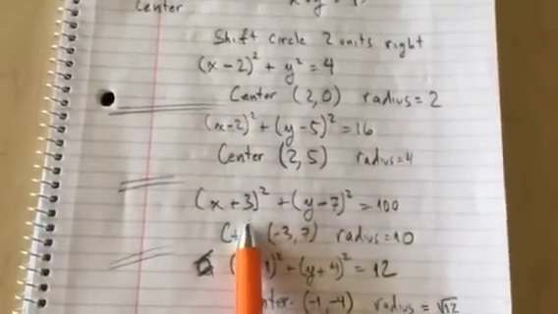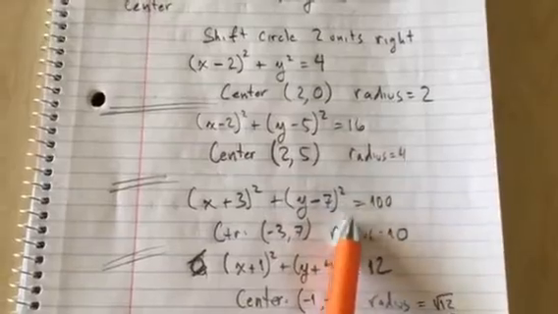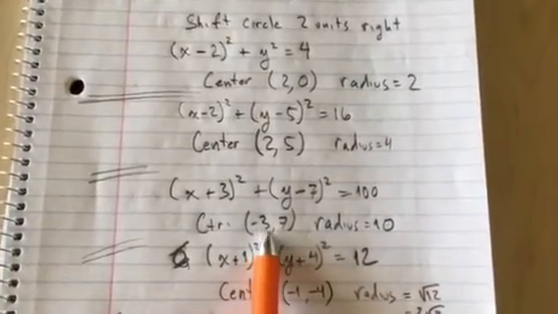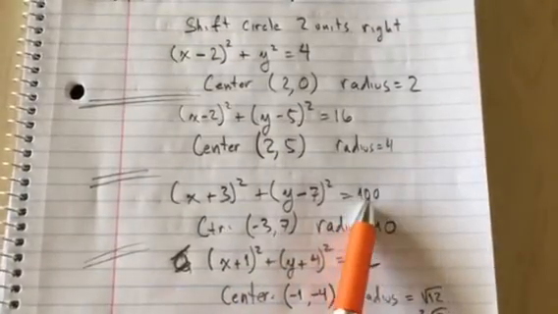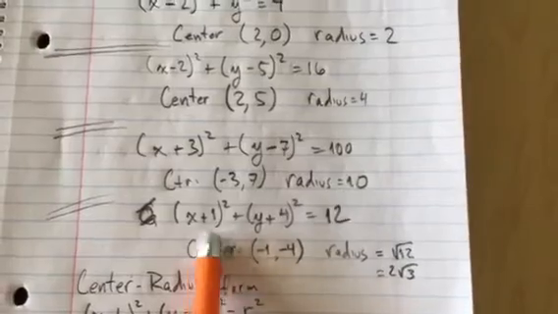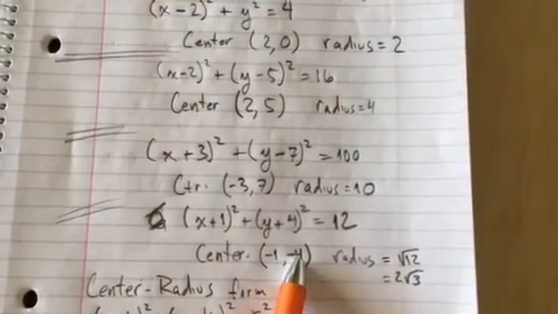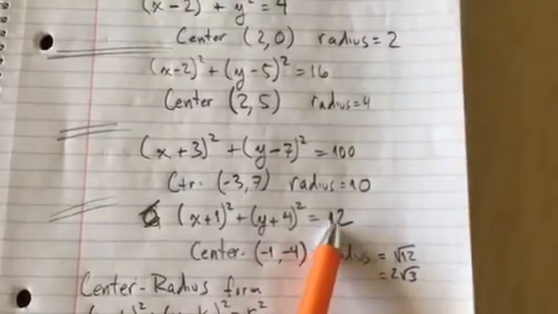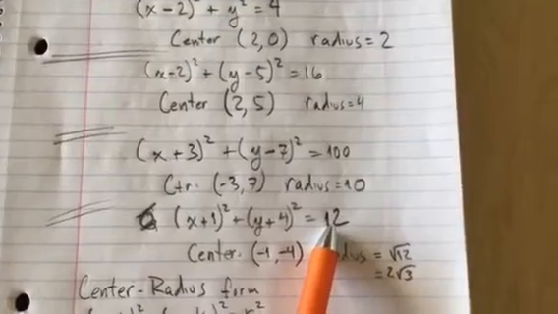Here's another one, x plus 3 squared plus y minus 7 squared. The center of that circle is at negative 3, positive 7, and the radius is the square root of 100, which is 10. Or here's one, x plus 1 squared plus y plus 4 squared. We got negative 1 and negative 4 as the center coordinates, and the radius is the square root of 12. It's always the square root of that number, even if it doesn't have a perfect square.